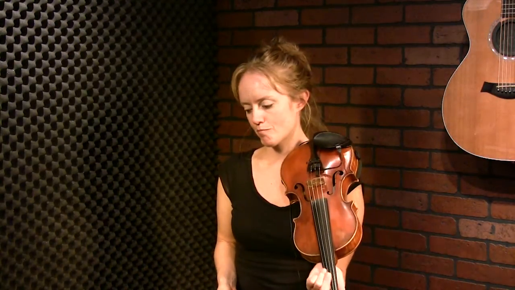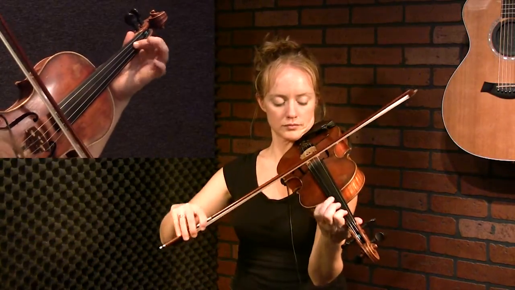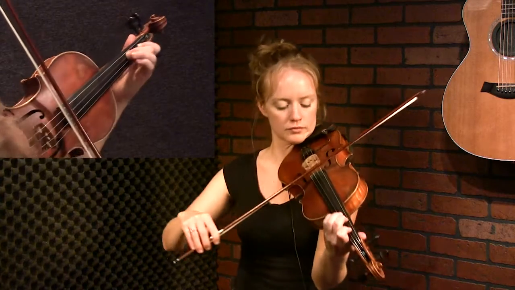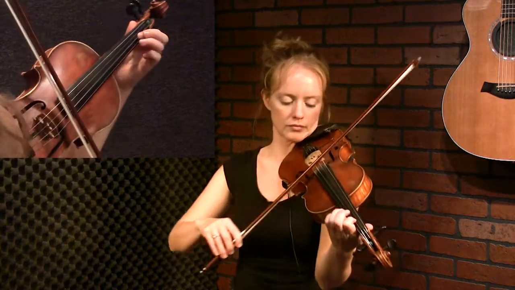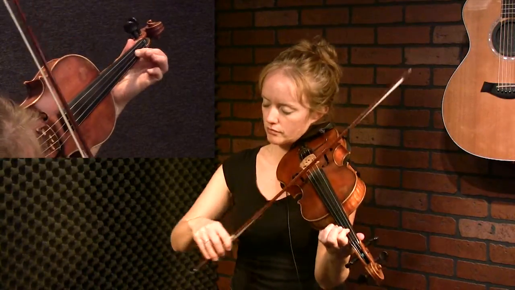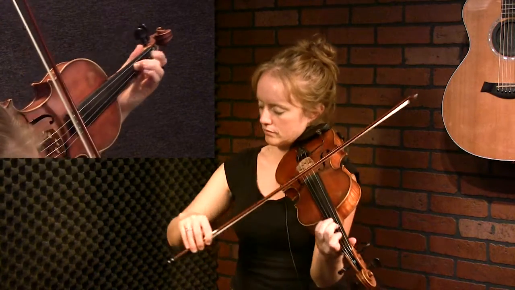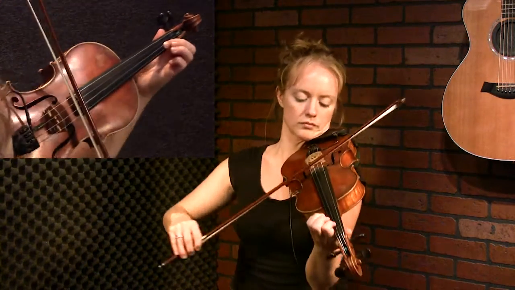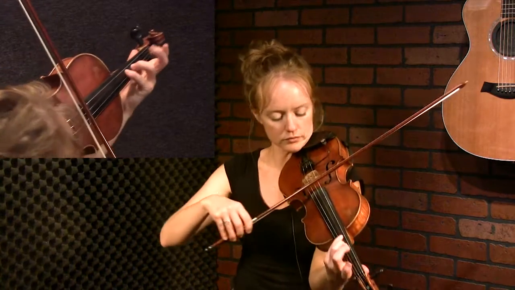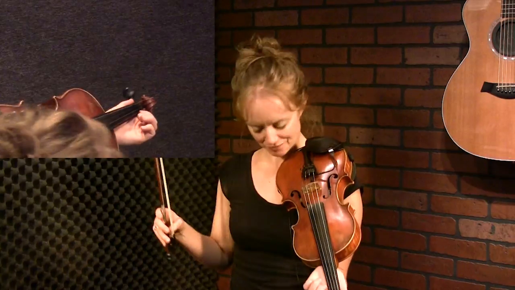So I'm going to play the melody really simply for you. I'll actually just play the first part so you can hear how it works. There are a lot of grace notes that are very important to the melody, but I'll save that for the advanced version of the tune. Here's the basic melody. That's the whole A part.